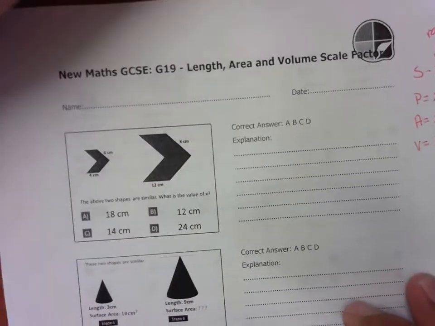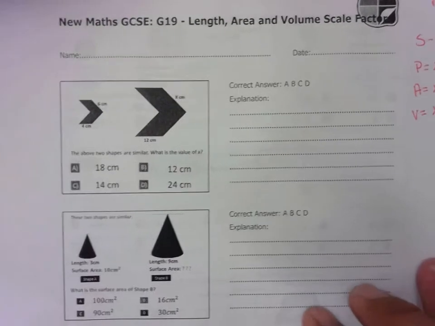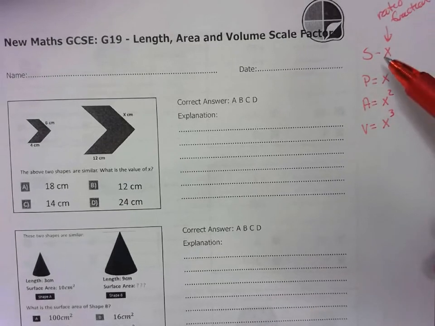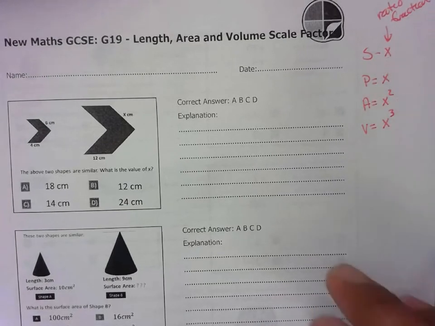So, looking at your worksheet, all we need to do is know information about one shape, and I can tell you all the same information, perimeter, area, and volume, of the second shape, if I know the scale factor.